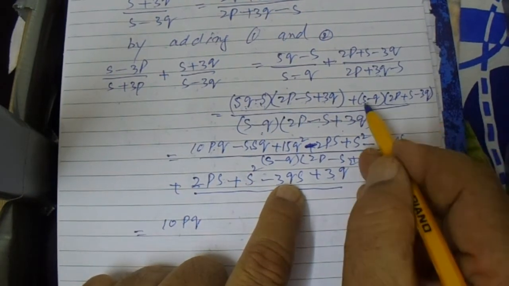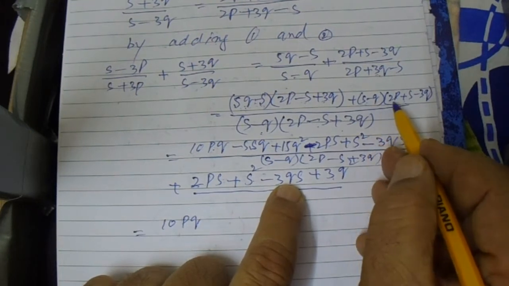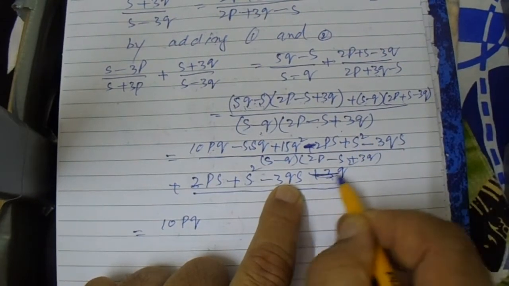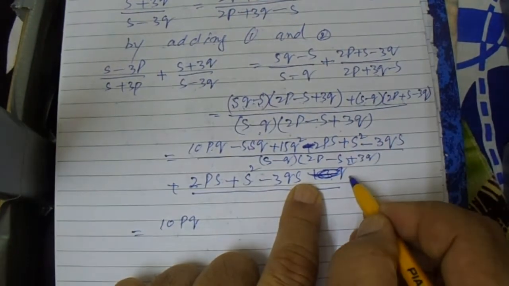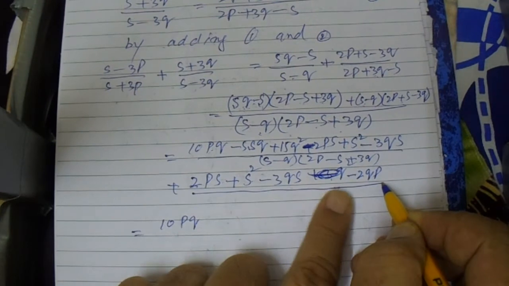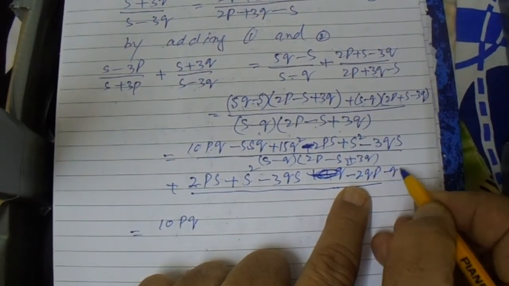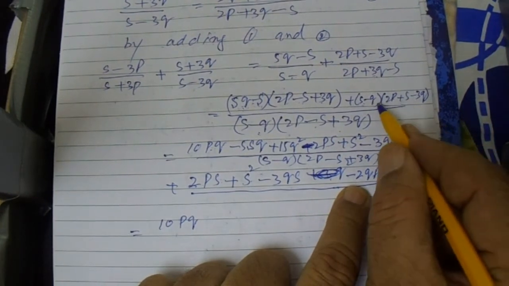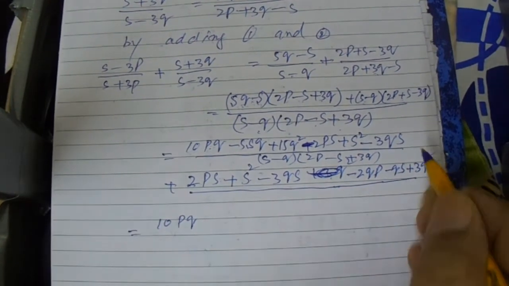Yes, we have completed this, and minus this minus q multiplied by 2p, and we wrote this wrongly, write this minus 2qp, okay, and minus qs and plus 3q square. Now this is all.